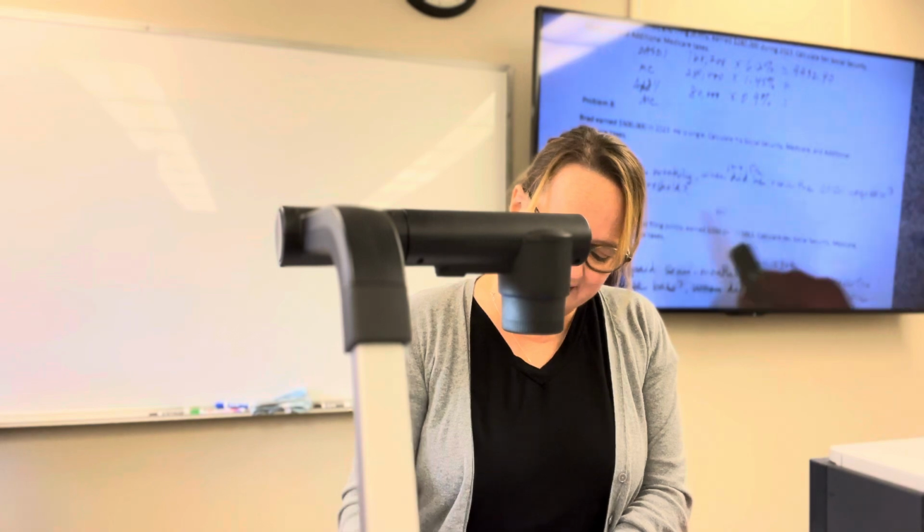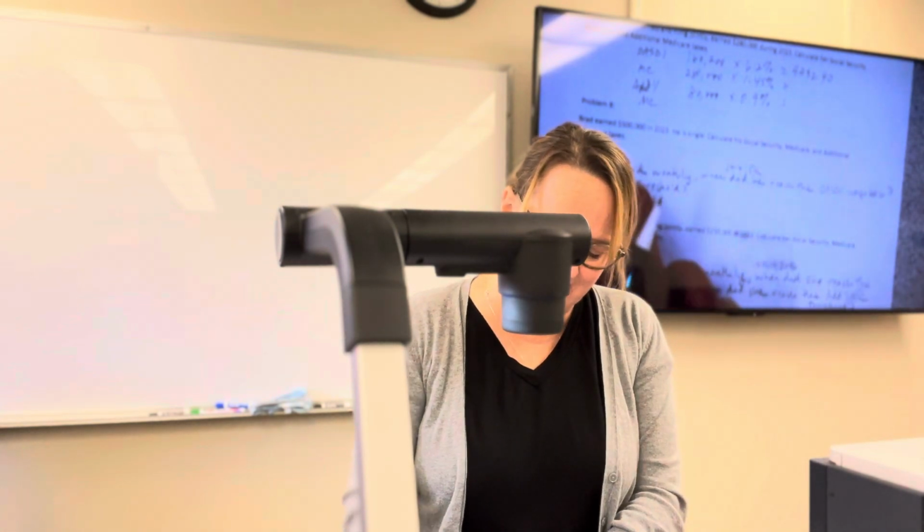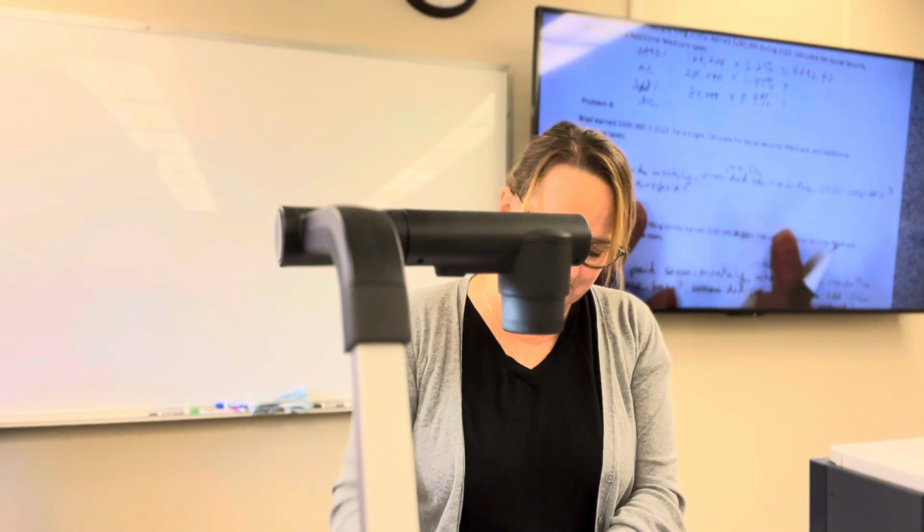Okay, so calculate his Social Security, Medicare tax, and additional Medicare tax. And then I asked you to do a little bit of extra work here. So, OASDI, again, that maxes out at the $160,200, right? I'm going to run out of space here. Medicare, all of it.